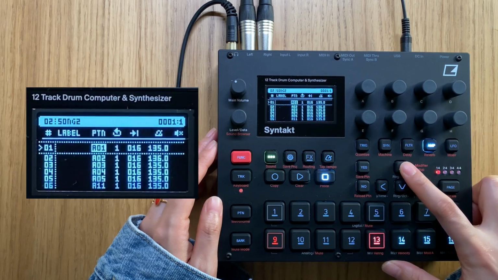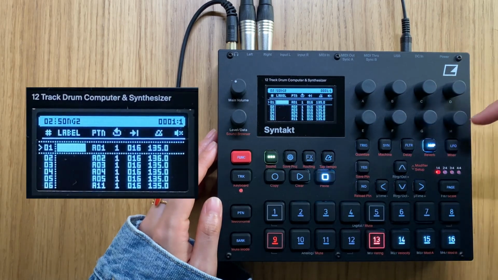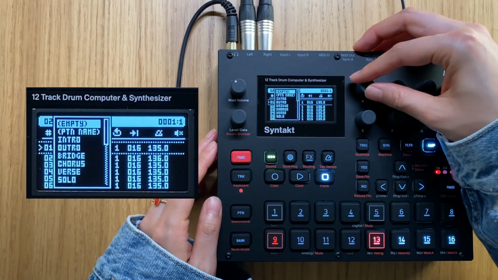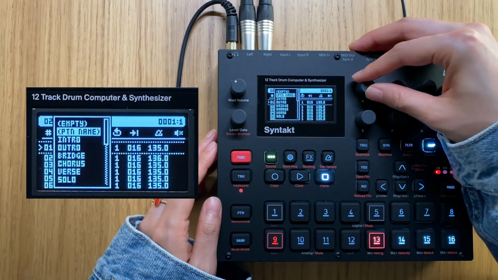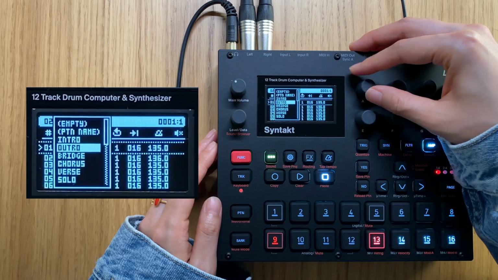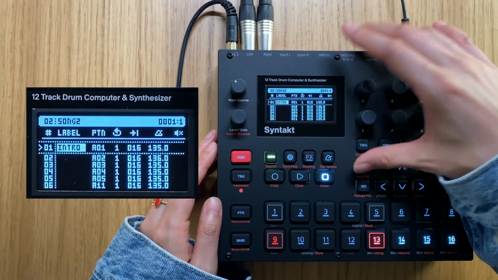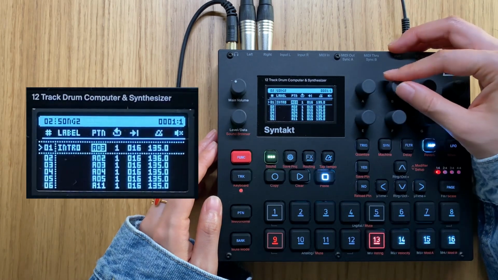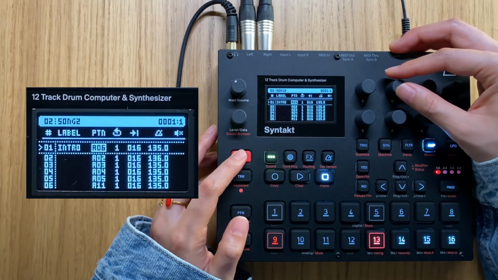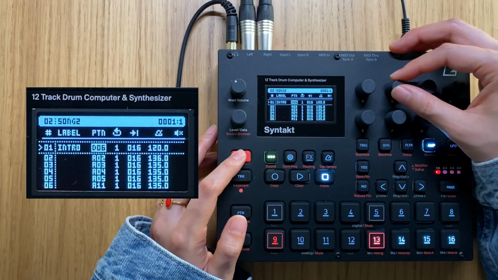Each row can be edited with these knobs. We can label each row by selecting a keyword from this menu related to song structure. So for example, this can be intro, outro, verse, chorus, and so on. Select a pattern to play. Hold down Function while turning the knob to switch between different banks.